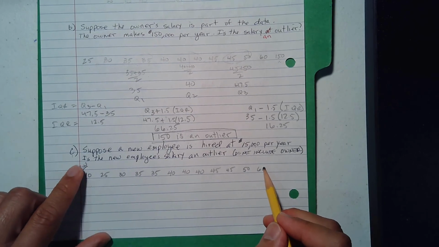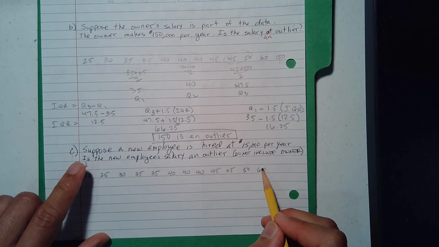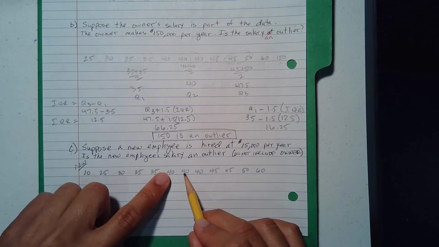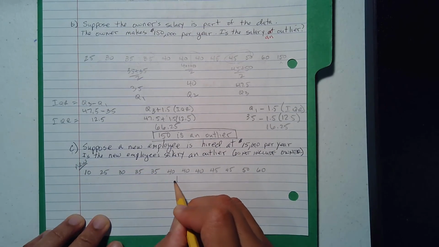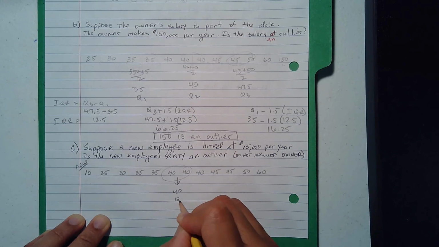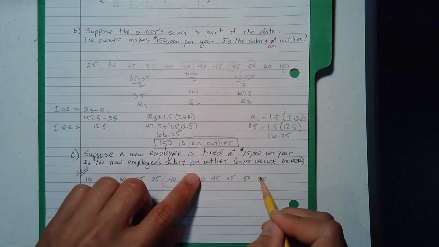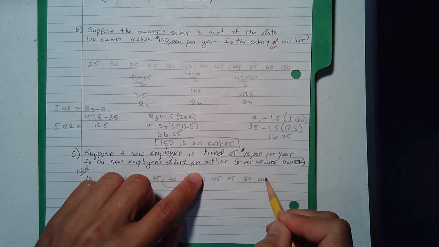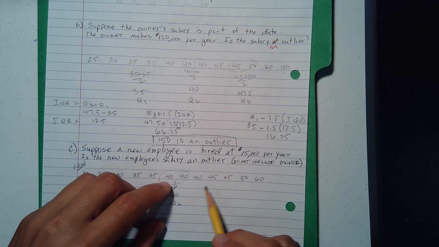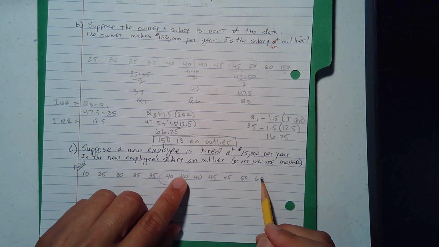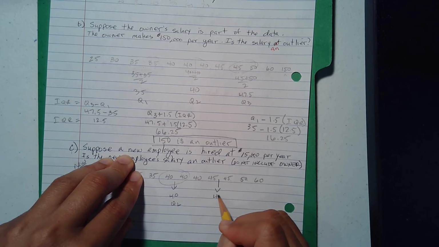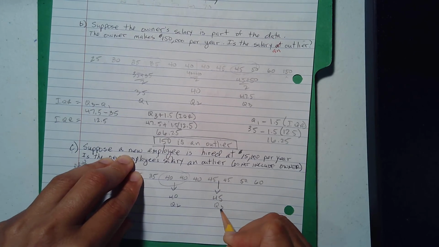We find quartile 2, so count from the first and the last and go towards the middle. So there's 2. So we already know that. That's going to be 40, and that's quartile 2. We already know from here. So we don't count this quartile, we start counting here. So here, here, and here, so that's going to be 45, quartile 3.